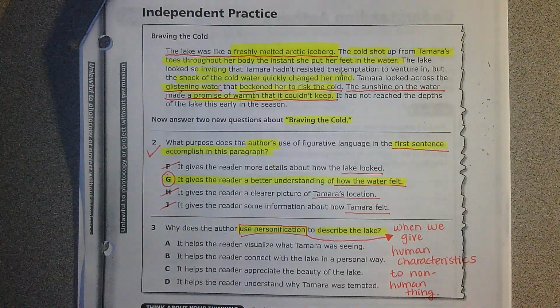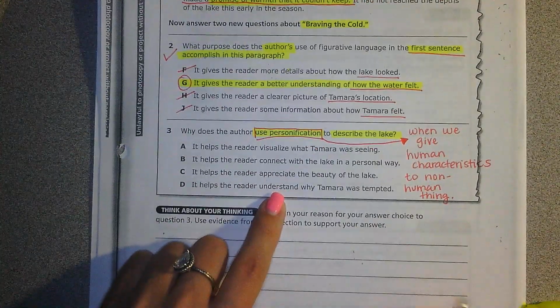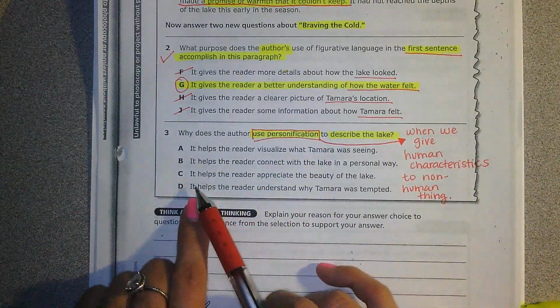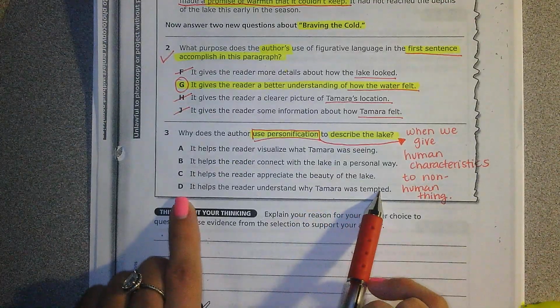Only humans can make promises, not a lake and not a sunshine. So notice how the author is giving personification to the water and to the sun, and how it's inviting and wanting Tamara to come in. So our correct answer right here would be that it helps the reader understand why Tamara was tempted.